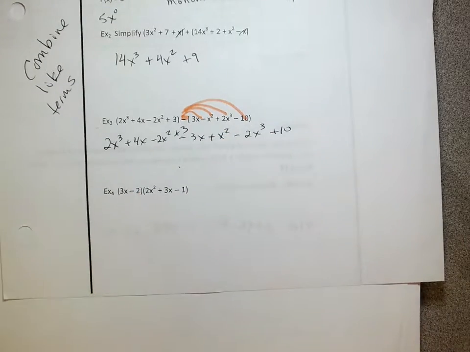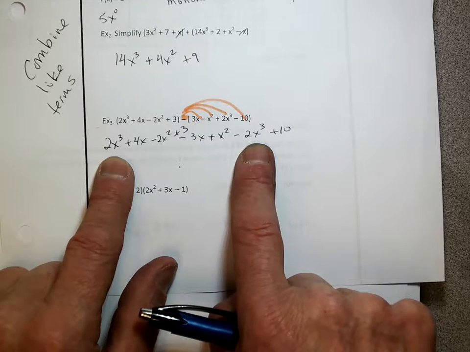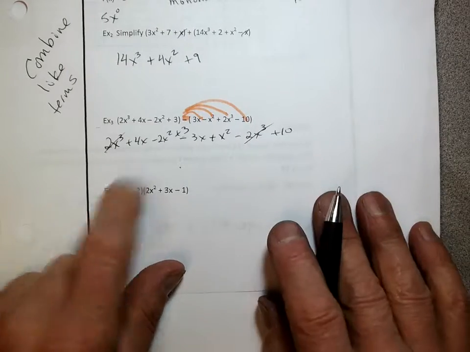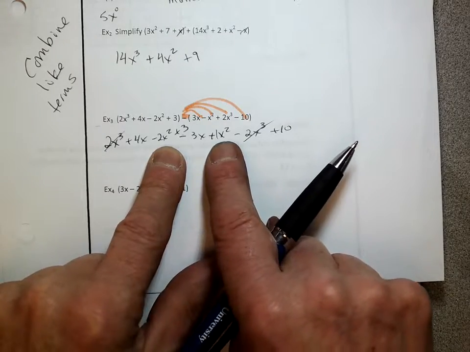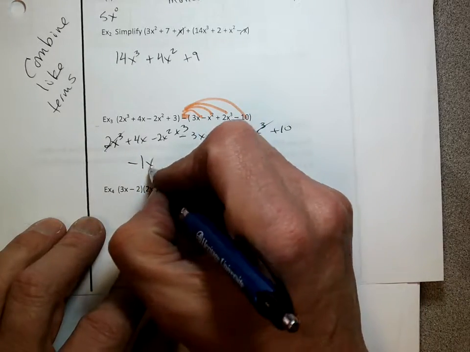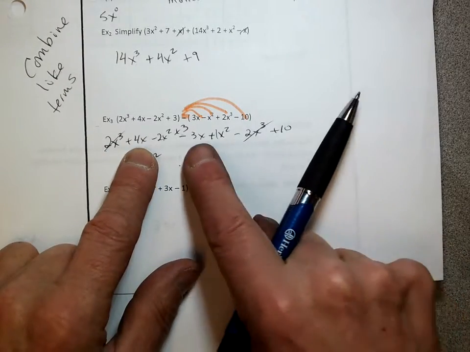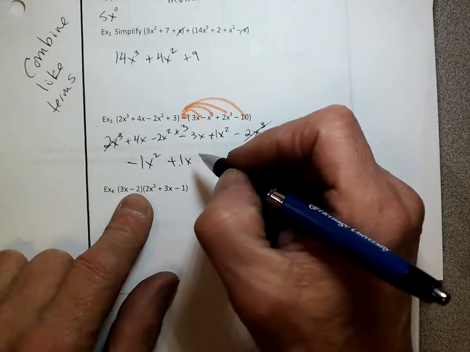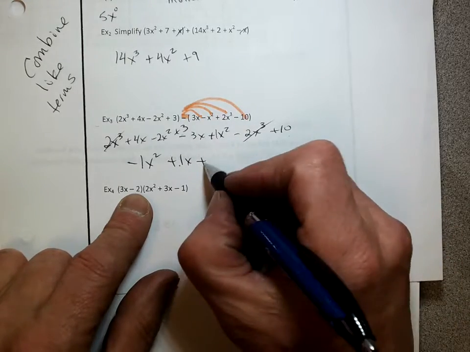And now I'll combine terms, okay? Kind of squished in there, but it's all good. Okay, I got a 2x cubed and negative 2x cubed, right? These two just cancel each other. Gone, right? I got a negative 2x squared and a positive 1x squared. Negative 1x squared. Okay. I got a 4x and a minus 3x, right? 4x subtract 3x makes a positive 1x. And then I've got a 3 and a 10 makes a positive 13, okay?